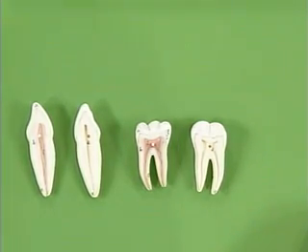And a normal tooth is quite strongly anchored in the dental alveolus of either maxilla or mandible by some connective tissue proper called periodontium, or some people call that the periodontal ligament.